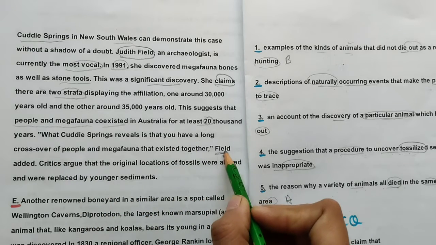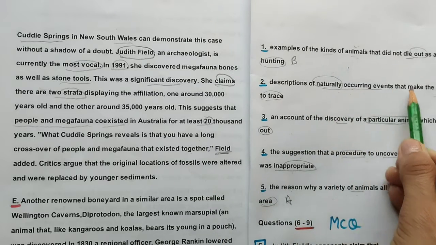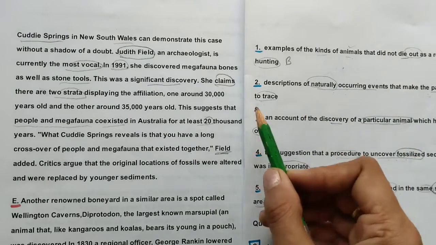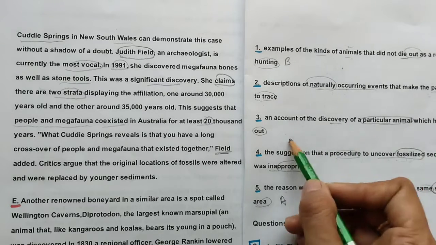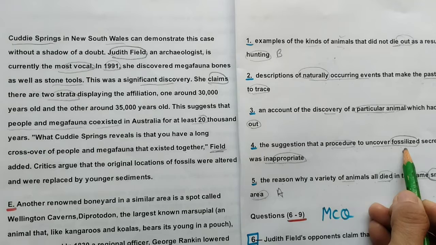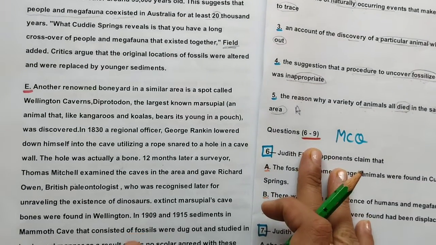No, nothing is there. Nothing is related to naturally occurring events that make the past hard to trace. An account of the discovery of a particular animal which had died out, no. And the fossilized kind of thing is also not there. Let's read the E paragraph.